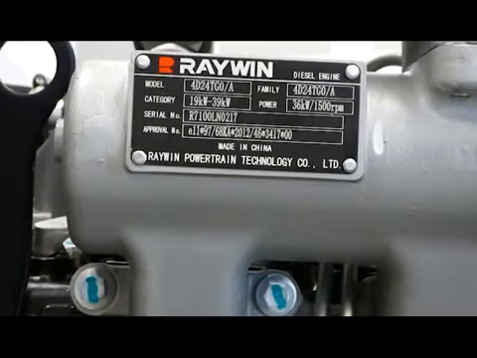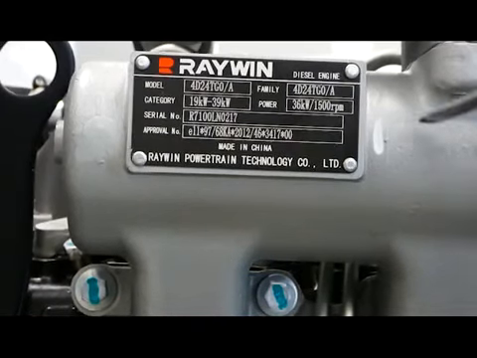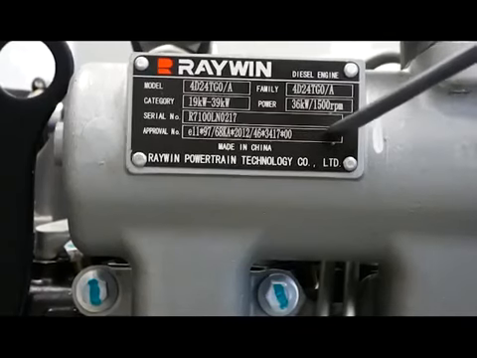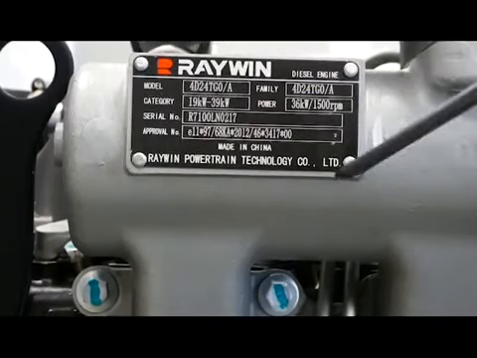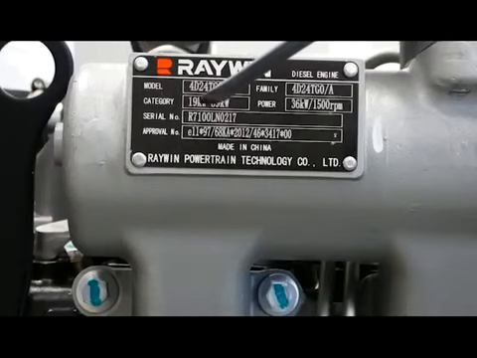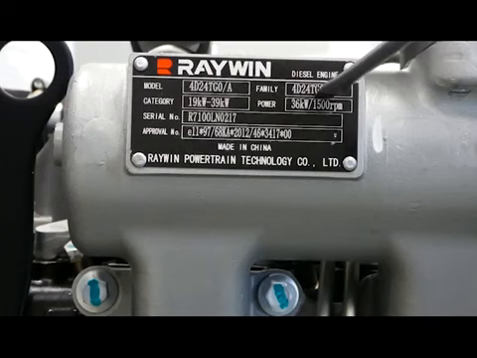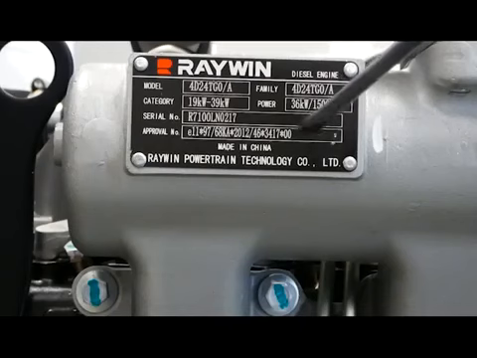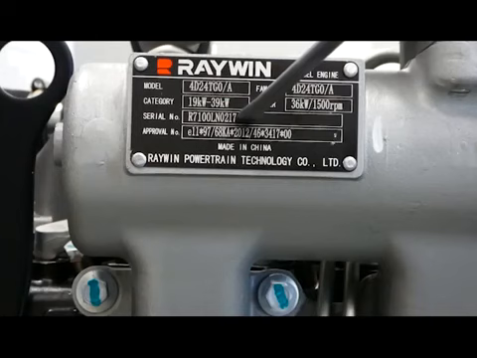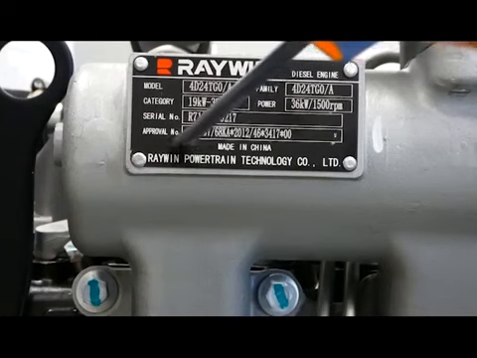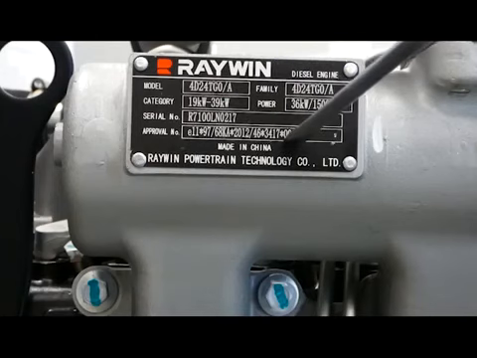About engine information, fixed on the intake manifold we have a metallic plate where all information is included: the model of the engine, the family of the engine, the category and power in kilowatt and RPM value, the serial number of the engine, and the code of approval.